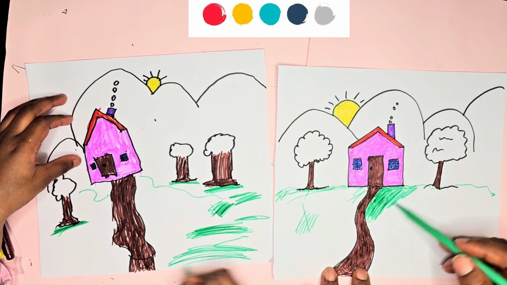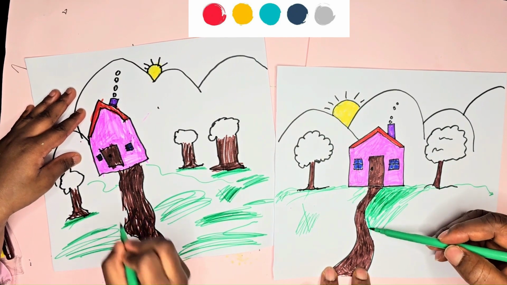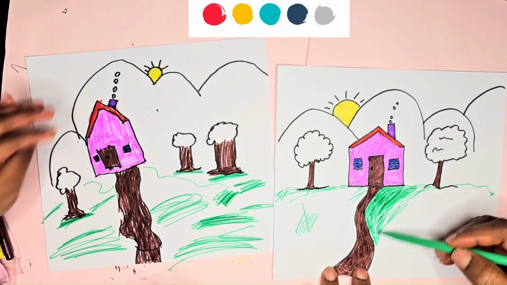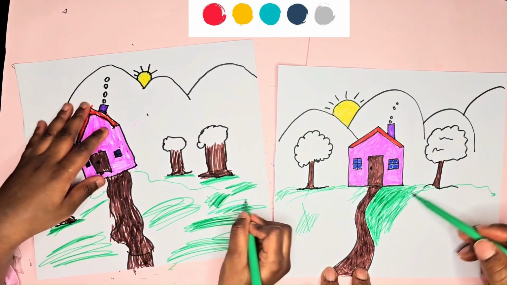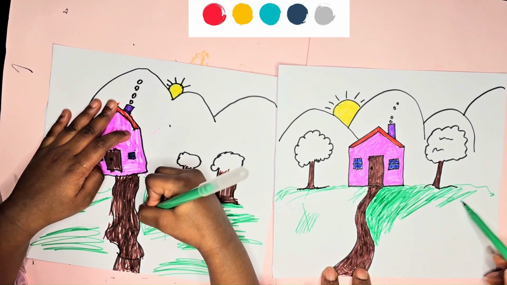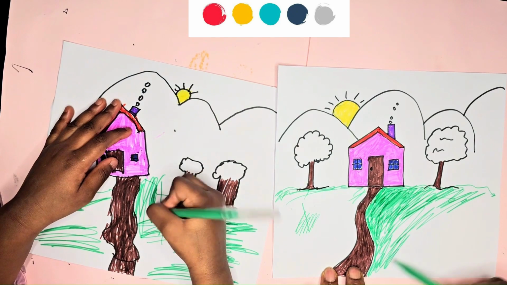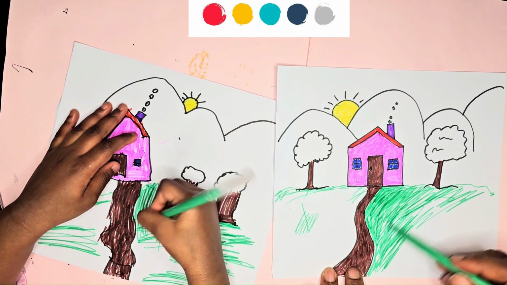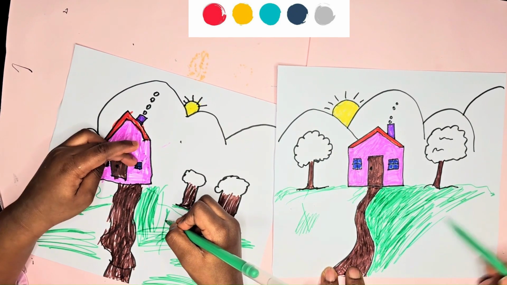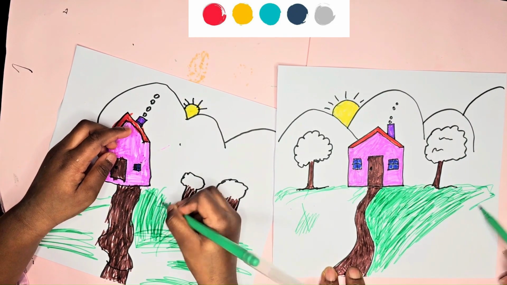Everywhere. Does everywhere have grass? Yeah, they have grasses. They have green. Everywhere has to be green. I'm coloring the. Can I color up here? No, don't color there yet. It's a mountain. But mountains are just white. Yes, no, the mountain will still be green, but just wait. We'll still color it more green.